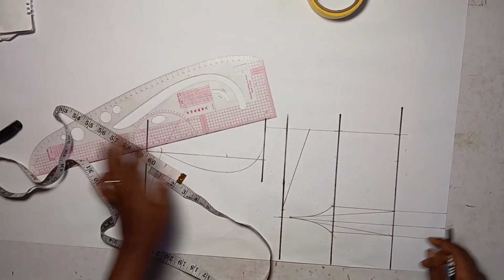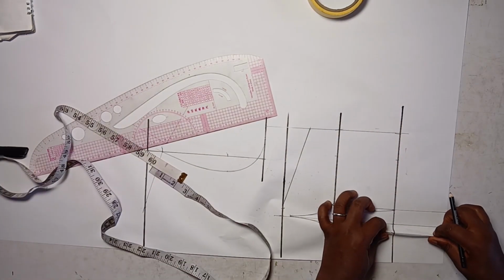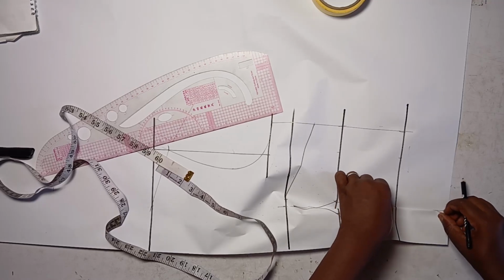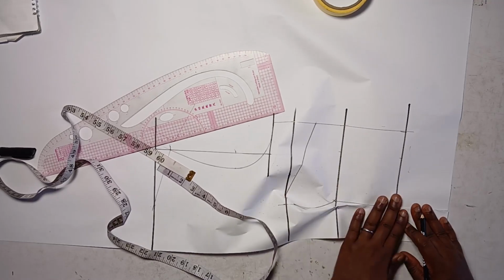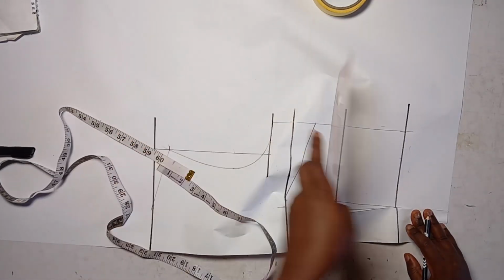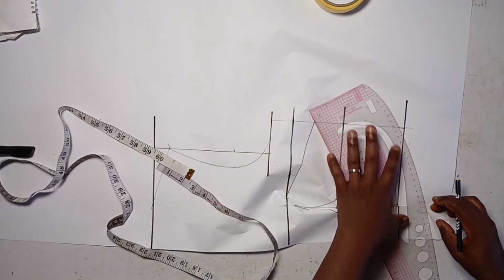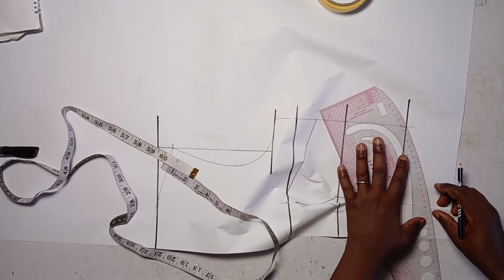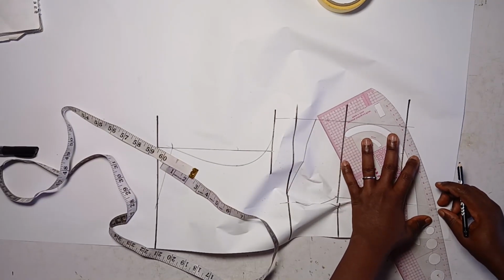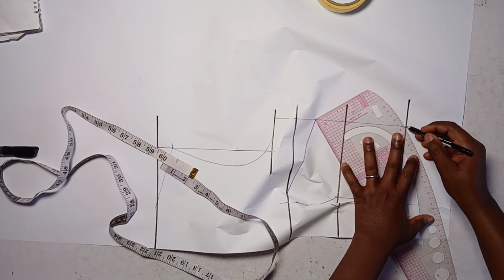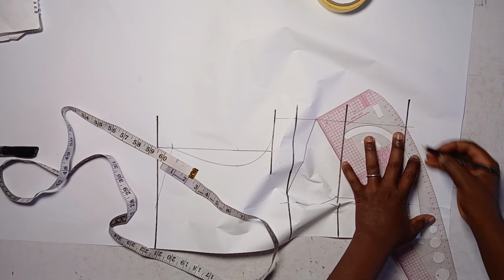So now that I have this, to draw out the basque shape, I'm going to first close the darts like this. Then I will mark out the shape of the basque. So I'll just mark it out like this. From this point I'll connect it also to this point.